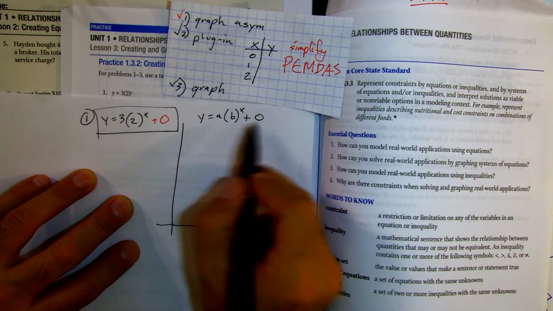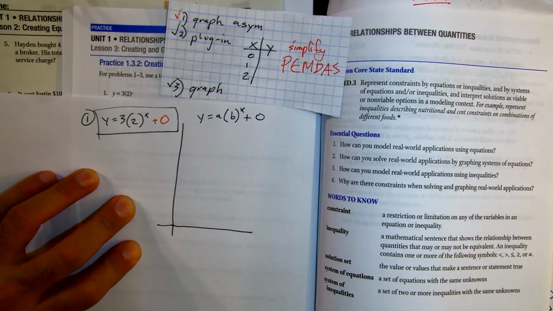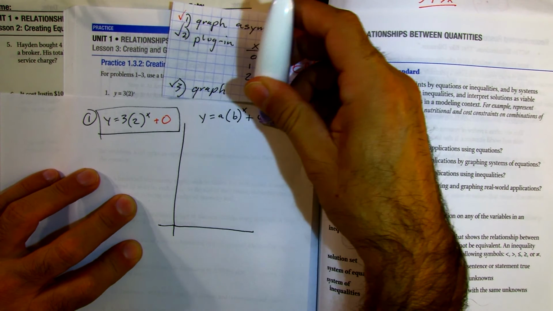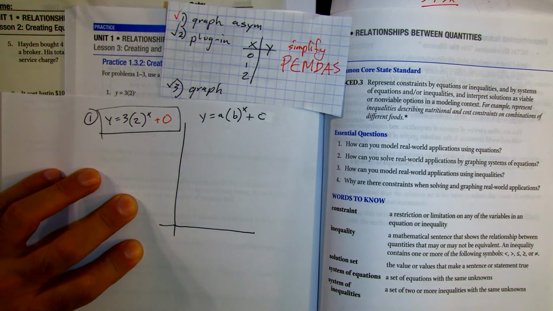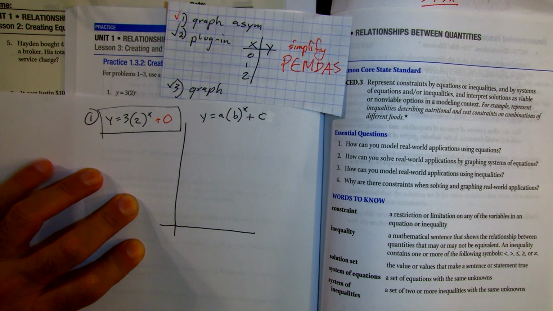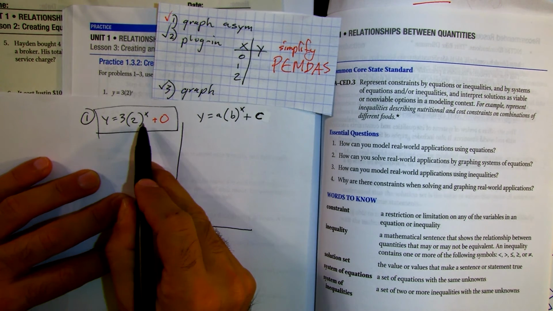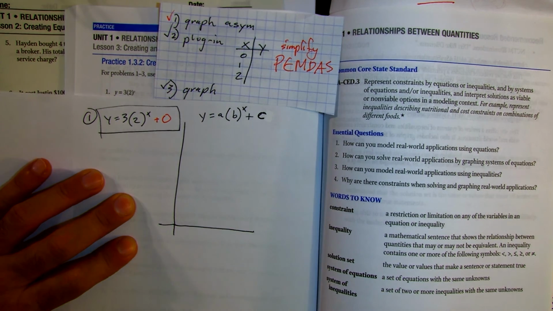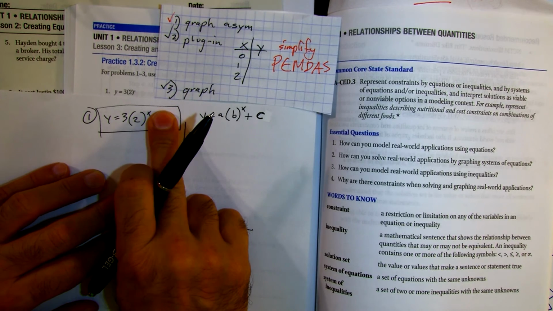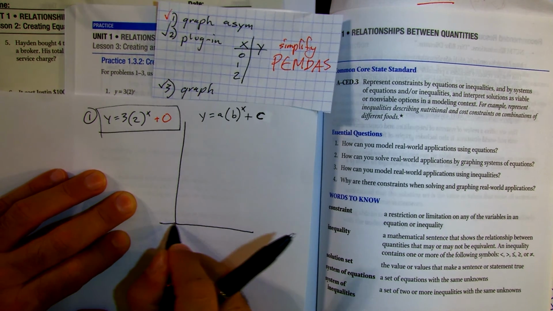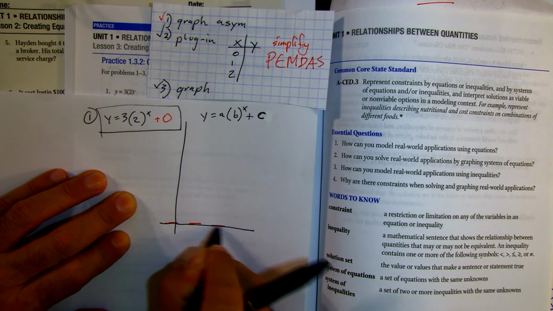All right, it comes from this, right? That should be a C. Oh man, watch this sneakiness. Ah, beautiful. So we know that it's plus C, which is our asymptote. Since there was plus nothing, it didn't have a plus. It was just this. Because it was just this, our asymptote is 0. And that means I can go here and make my asymptote at 0.